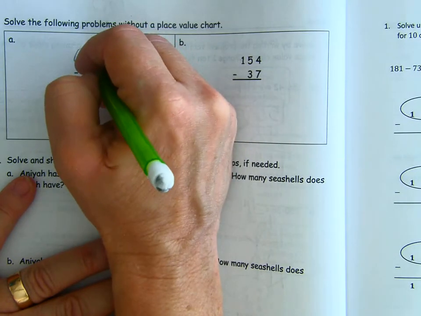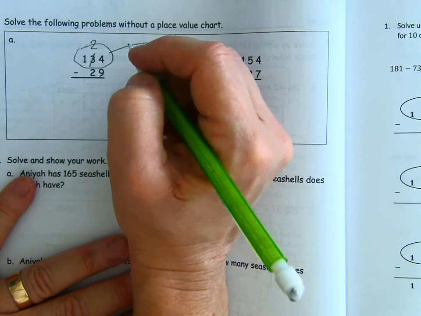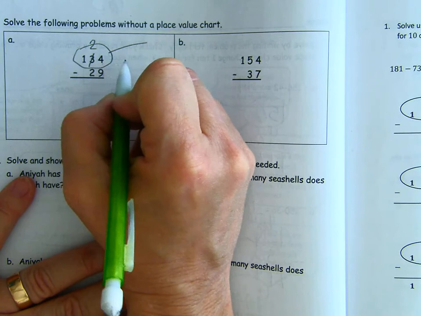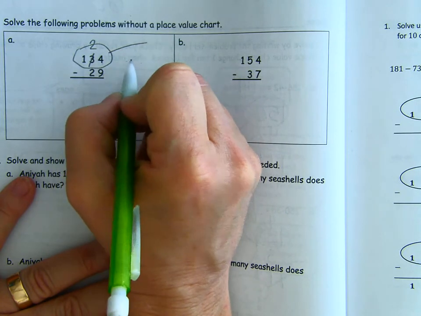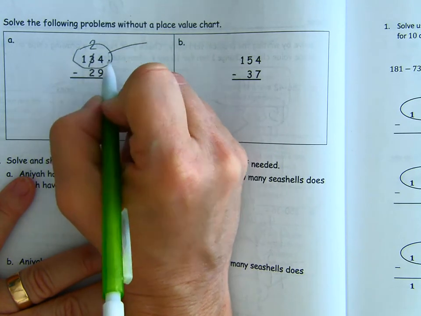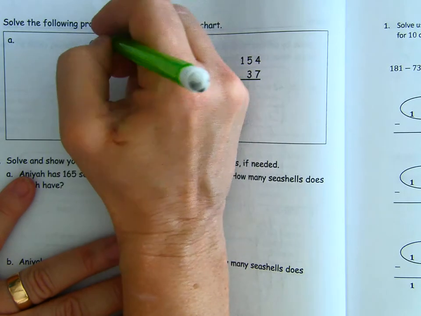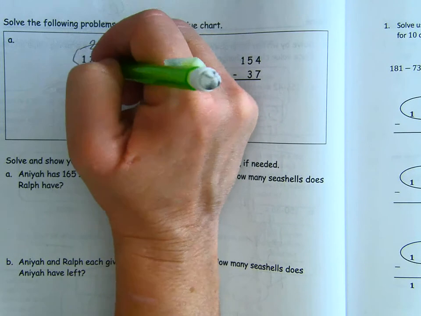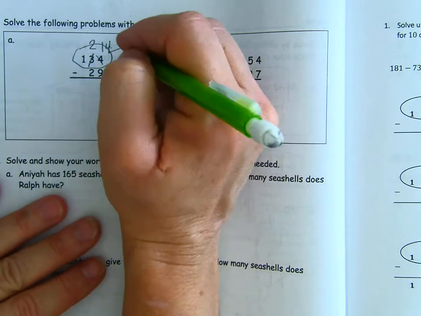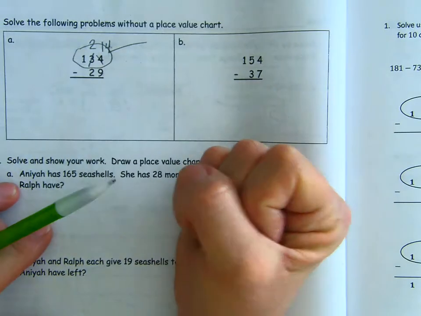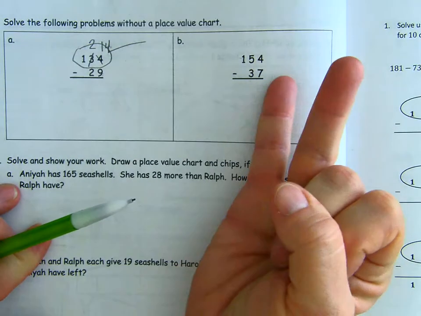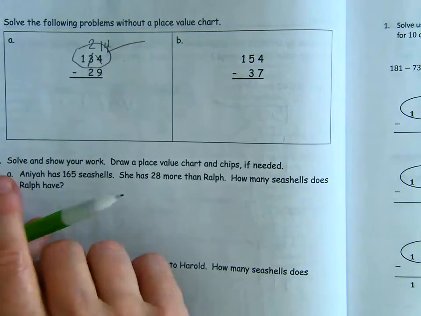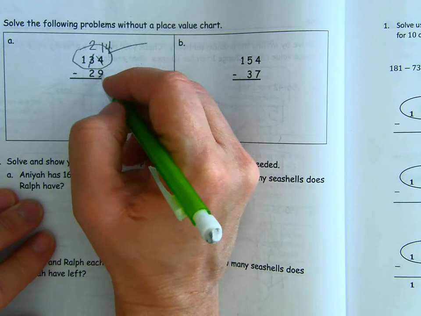So I am crossing out 3. I won't have 3 anymore. I'm only going to have 2. I am moving it over here, and I am adding 10 ones. If I have 10 and 4, 10, 4 is 14. So now I have 14 minus 9. You can count back or you can count up. We have 9, 10, 11, 12, 13, 14. 5.